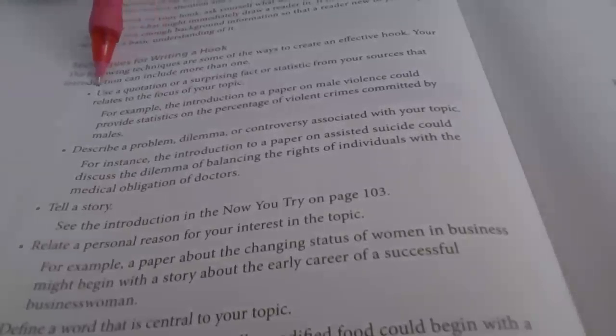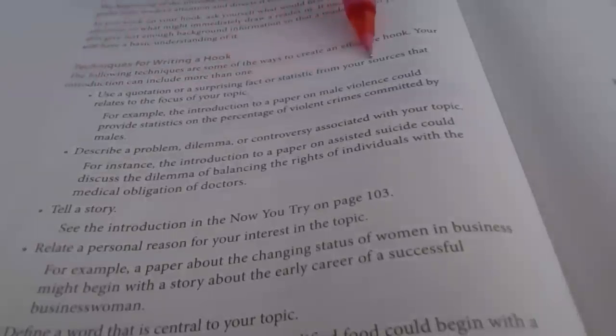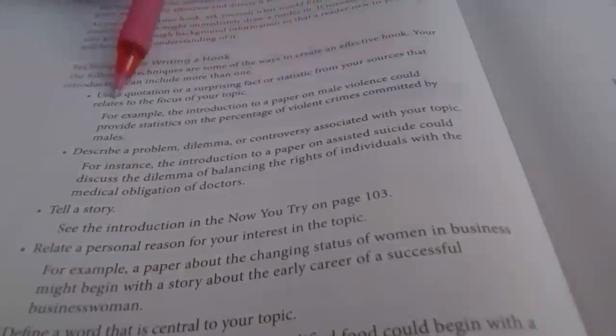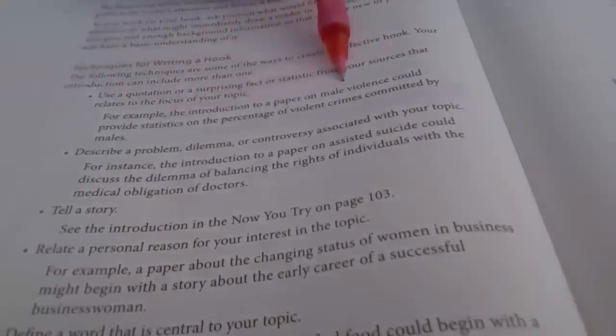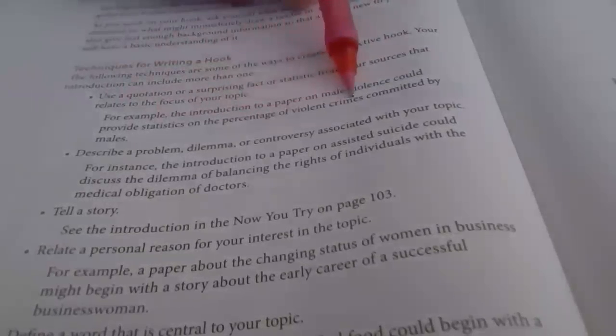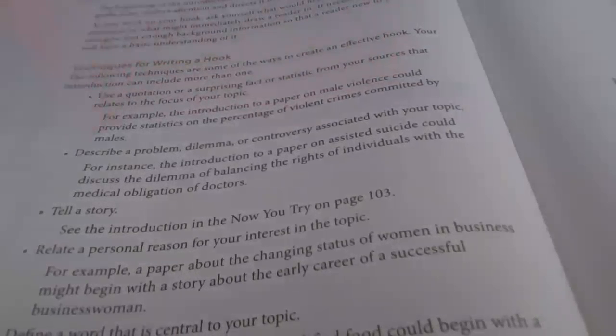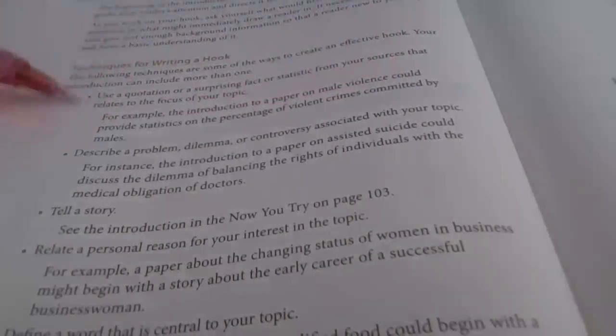But yeah, if you have a very strong hook, then your fish will not escape, because sometimes that can happen too. Use a quotation or a surprising fact or statistic from your sources that relates to the focus of your topic. So for example, the introduction to a paper on male violence could provide statistics on the percentage of violent crimes committed by males. This is more useful for sort of like a research paper.